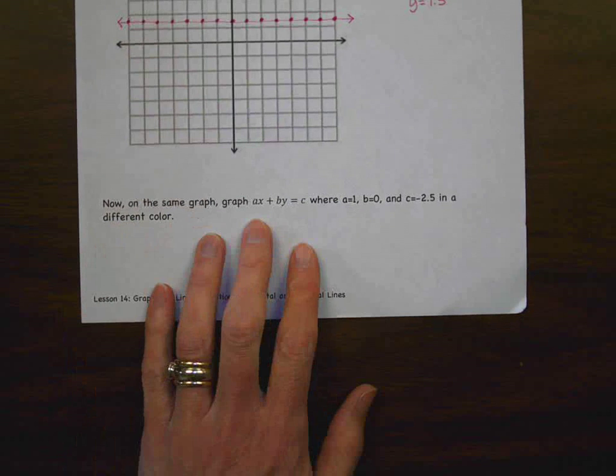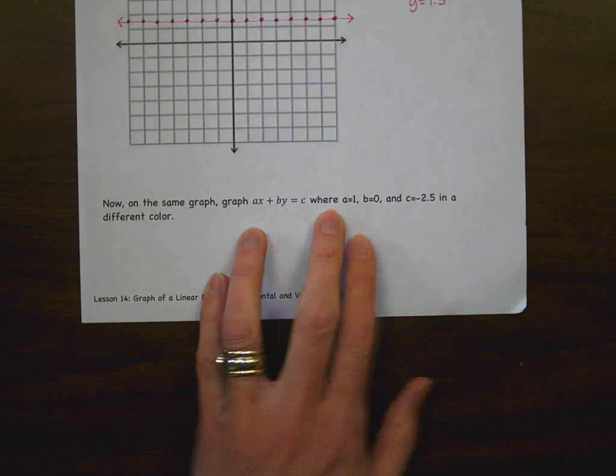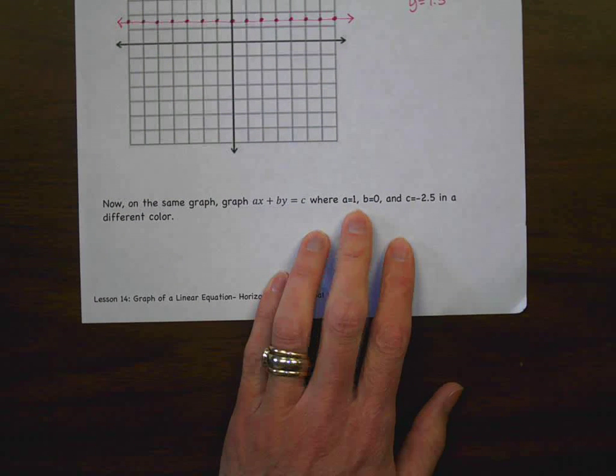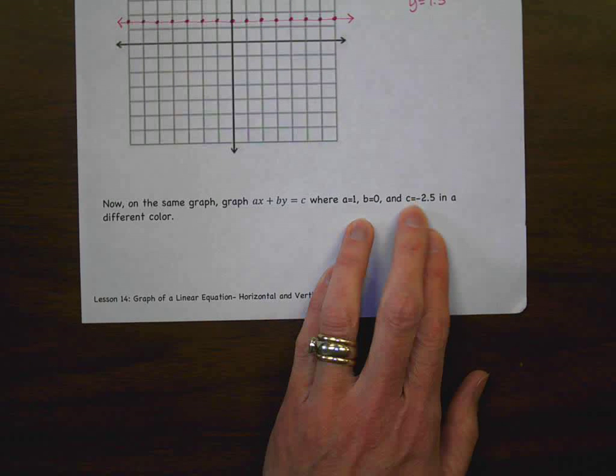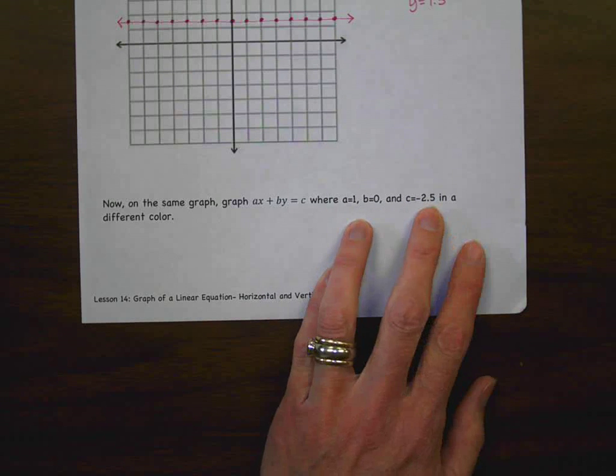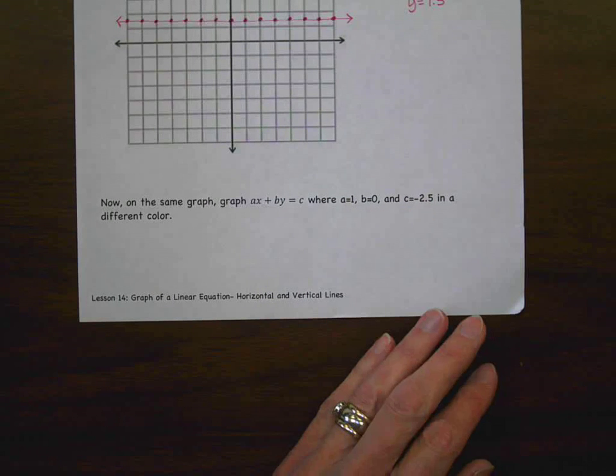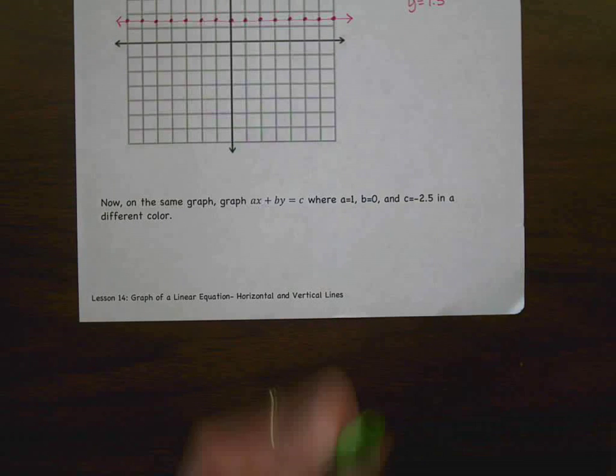It says now, on the same graph, graph ax plus by equals c, where a equals 1, b equals 0, and c equals negative 2.5, in a different color. Okay, so I can do that. Let's try a different color.